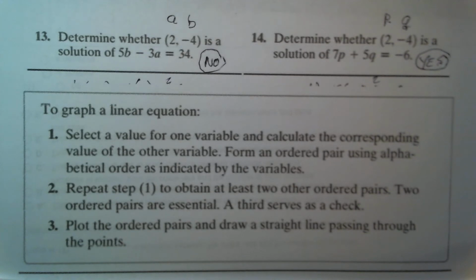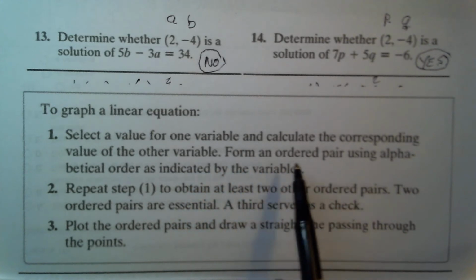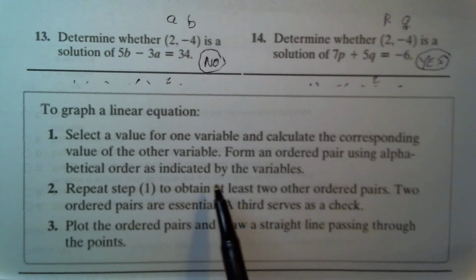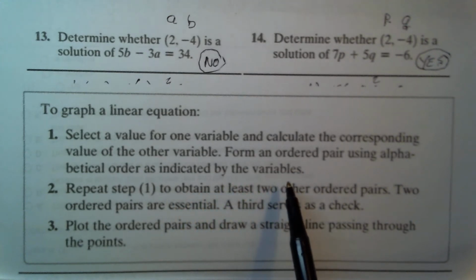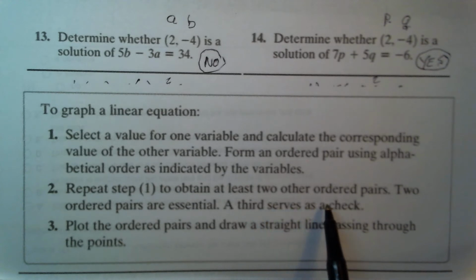Here are the 3 steps to graphing a linear equation. First, select a value for one variable and calculate the corresponding value of the other variable. Form an ordered pair using alphabetical order, as indicated by the variables. And then number 2, repeat step number 1 to obtain 2 other ordered pairs. 2 ordered pairs are essential, and the third one serves as a check.